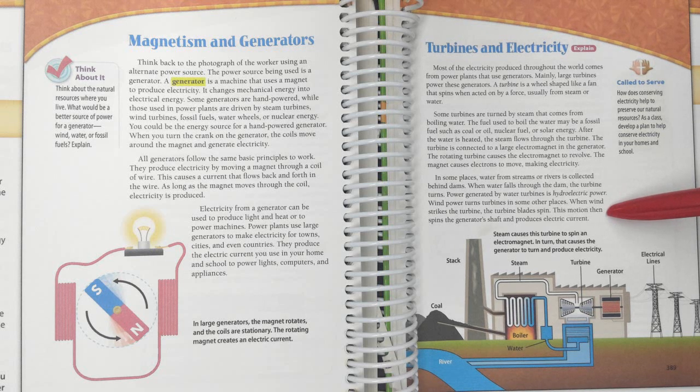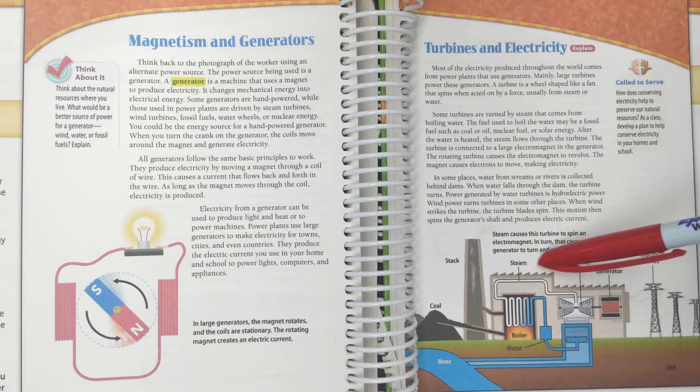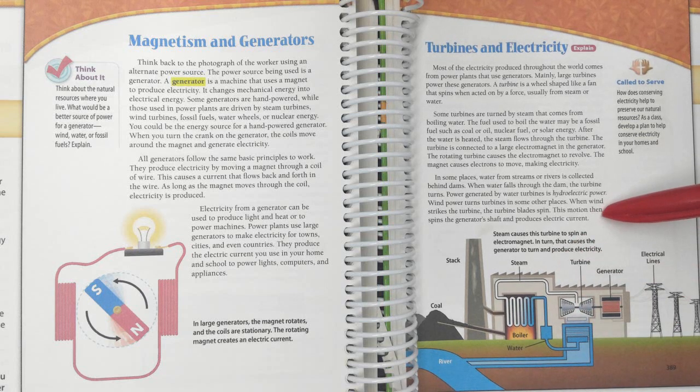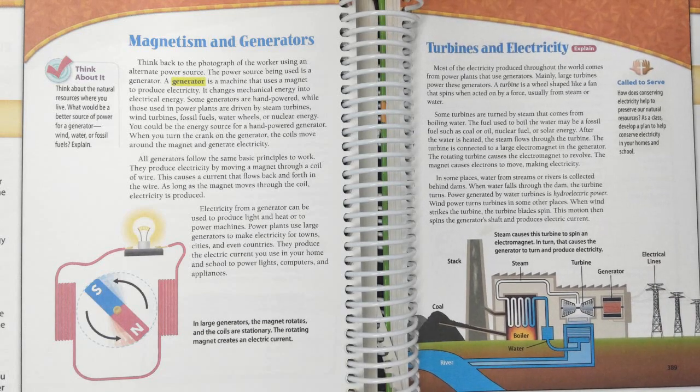Wind power turns turbines in some other places. So instead of using the coal and heating it up to make steam, sometimes they use the wind itself to turn the turbines. When wind strikes, the turbine blades spin. This motion then spins the generator shaft and produces electric current.